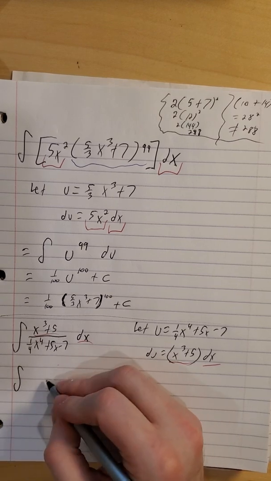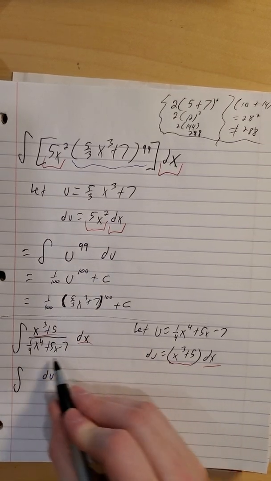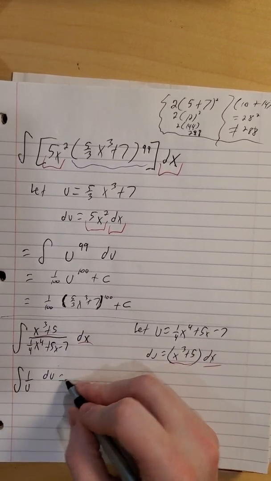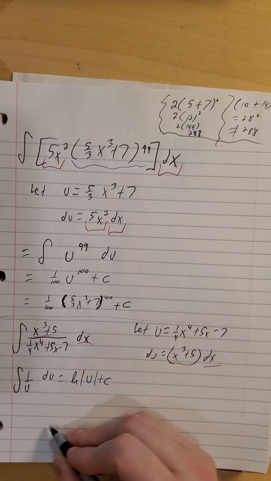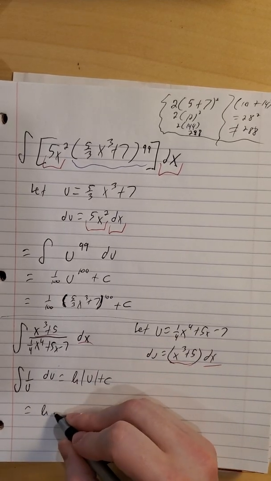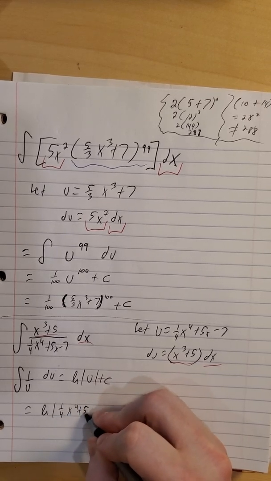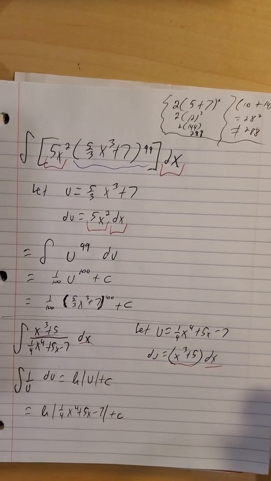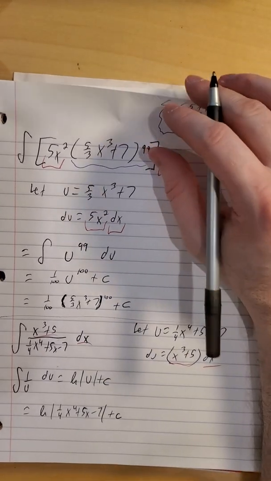So now I have the integral of du. This part is a 1 over u. So that is, hopefully you remember, natural log of absolute value of u plus c. And then we just put the original back in. And that's as far as we go with integrating that pretty little integral.